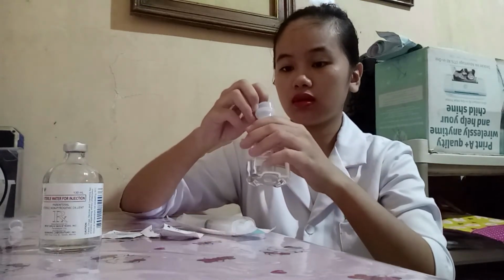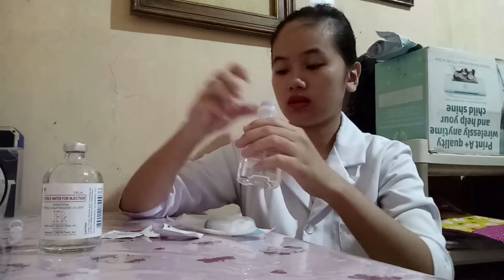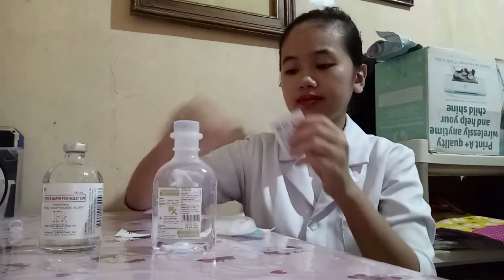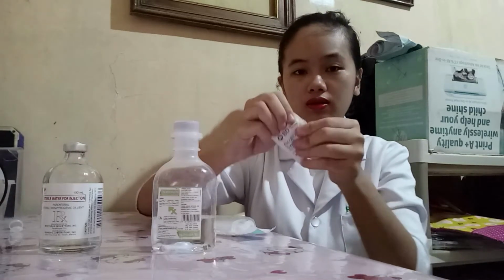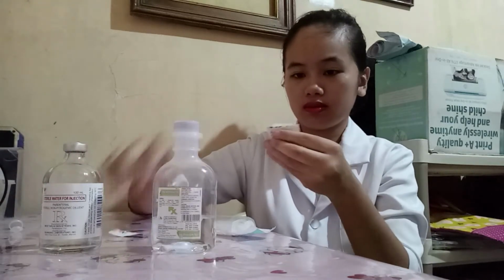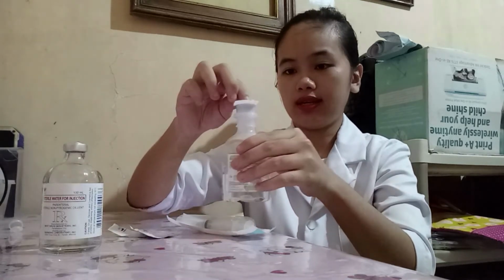Then this, I'm going to remove the cover. And then I'm going to open this and clean in circular motion. Then discard. And after that, I'm going to withdraw the medication. I'm just going to open this.